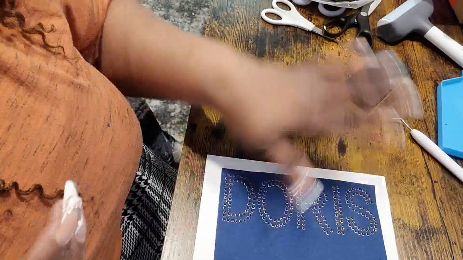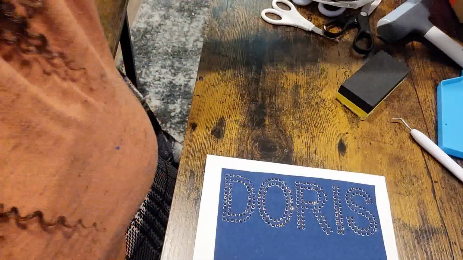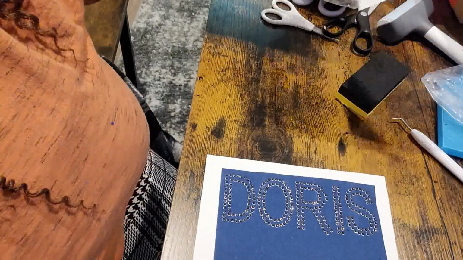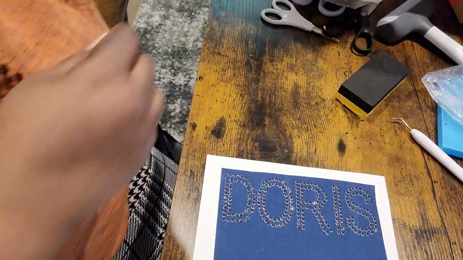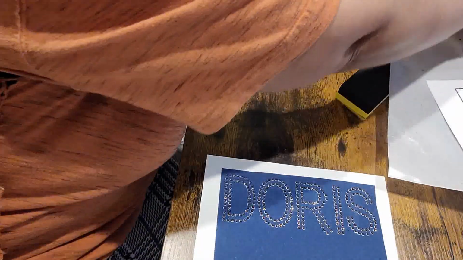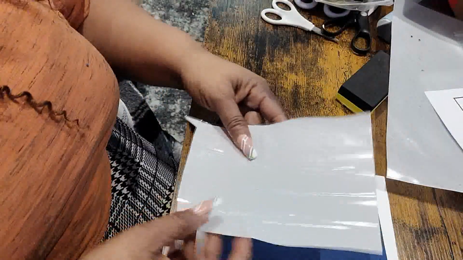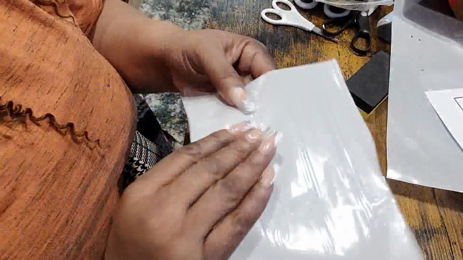All right, now that we have our rhinestones placed, we're going to take a piece of transfer tape, and let me get a nice piece that'll cover our entire design. You don't want to lift this up, guys, until you put that transfer tape on top. Once you have that transfer tape on top, then you can lift it up.